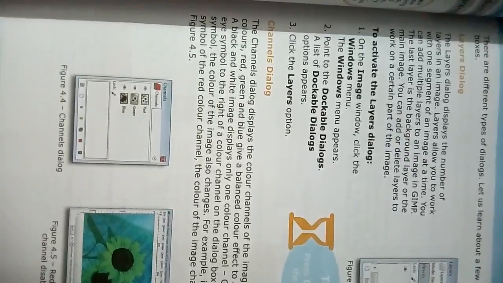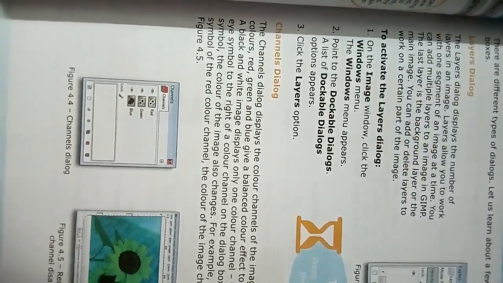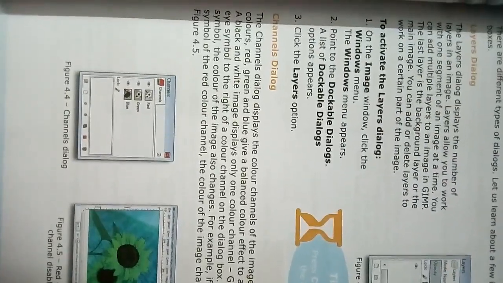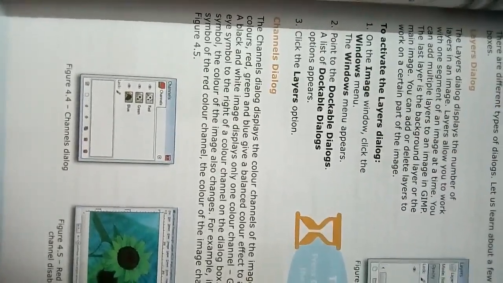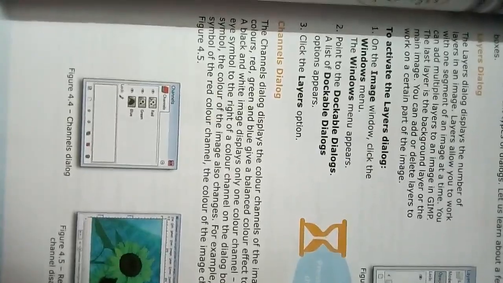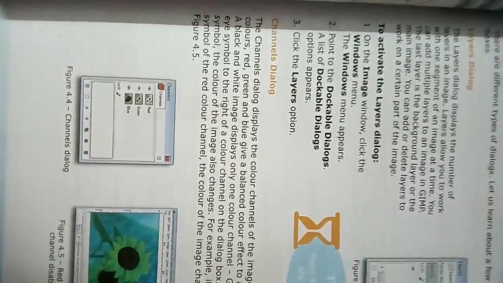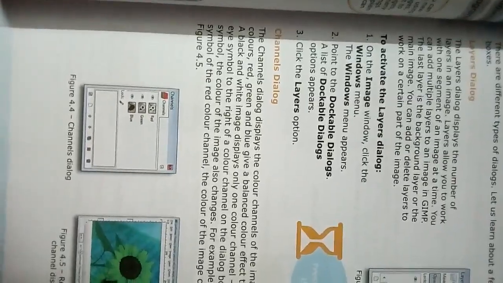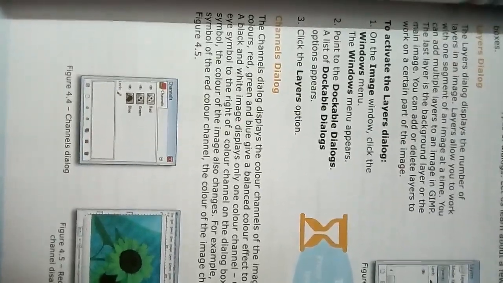So you can add multiple layers to an image in GIMP, and the last layer is called the background layer, or you can say the main image. Okay, so now you can add, and also delete, whichever layer you want to delete.